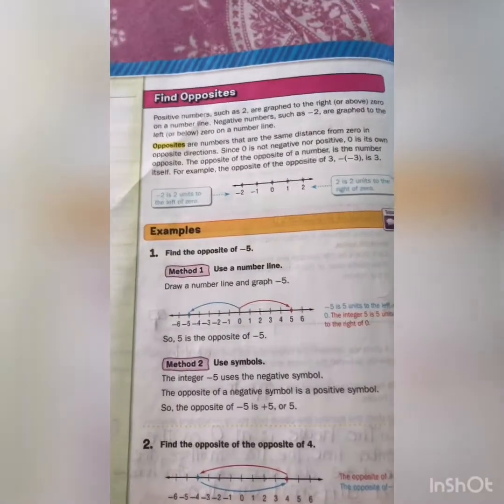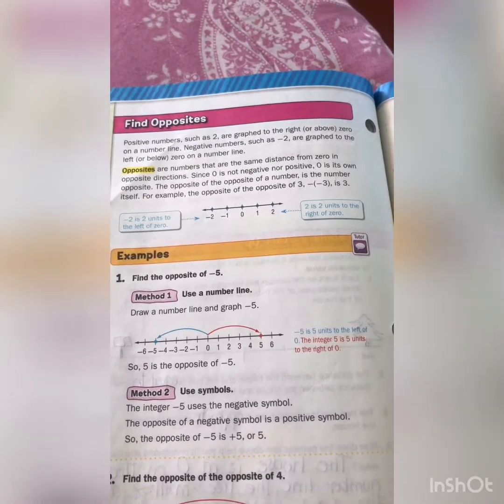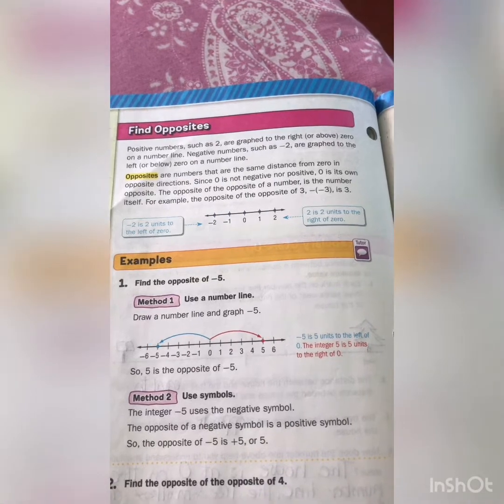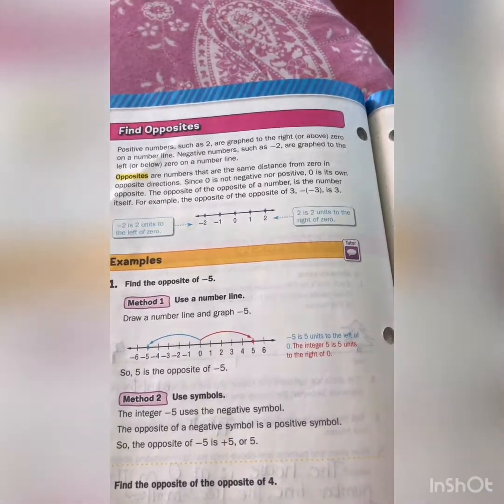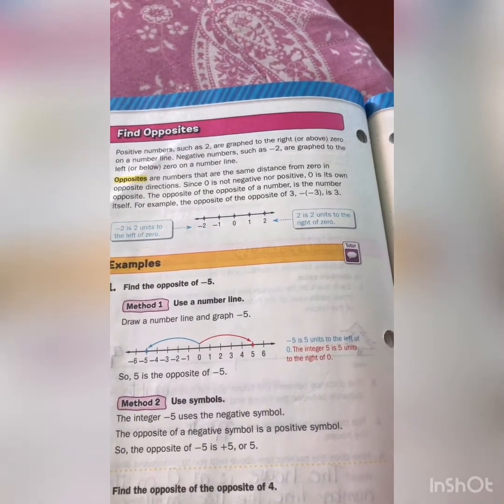Okay, now I'm going to explain about finding opposites on a number line. Look, you may have either positive or negative numbers. An example of a positive number is 2, and these positive numbers are graphed to the right or above 0 on a number line.